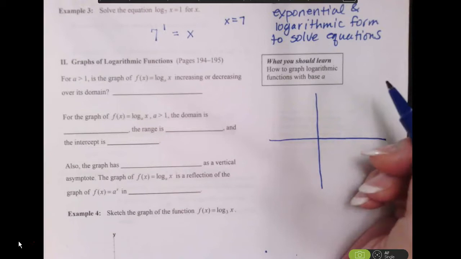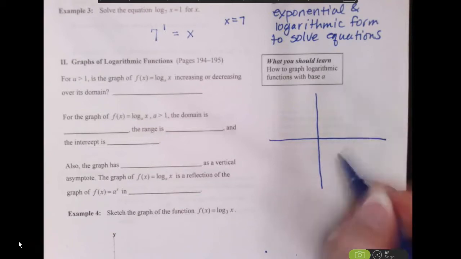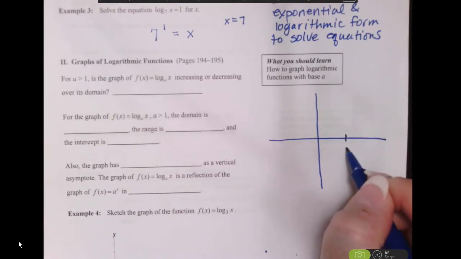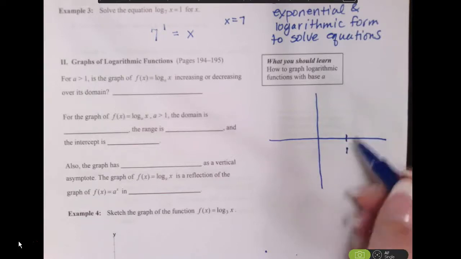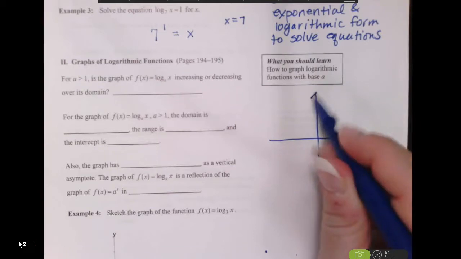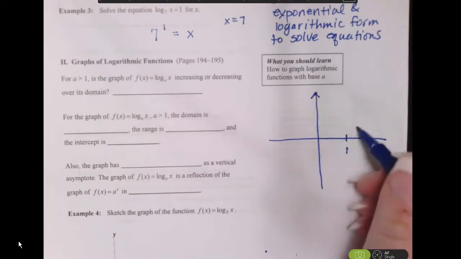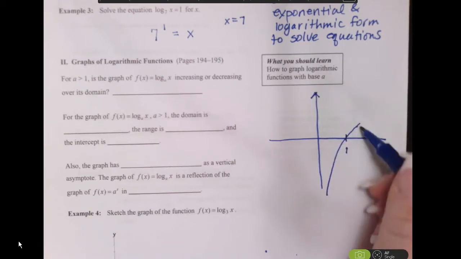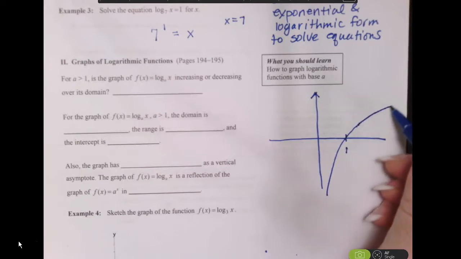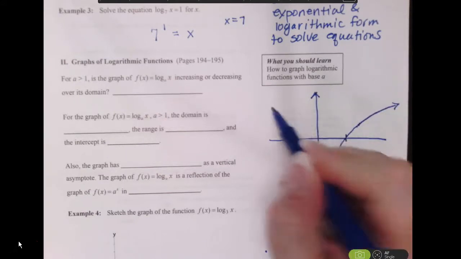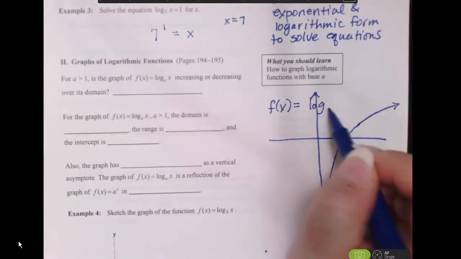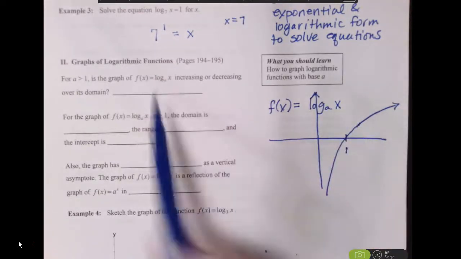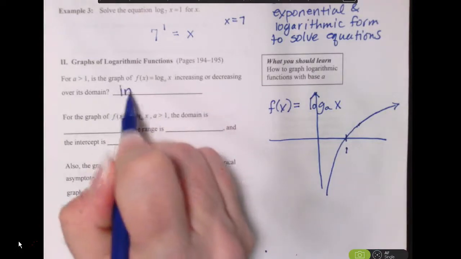So the parent function of the logarithmic equation has an intercept at x equals 1, or at the point (1, 0), and it has the y-axis as an asymptote, and then it increases very slowly. So this is the parent function, f of x equals log base a of x, and it is increasing.